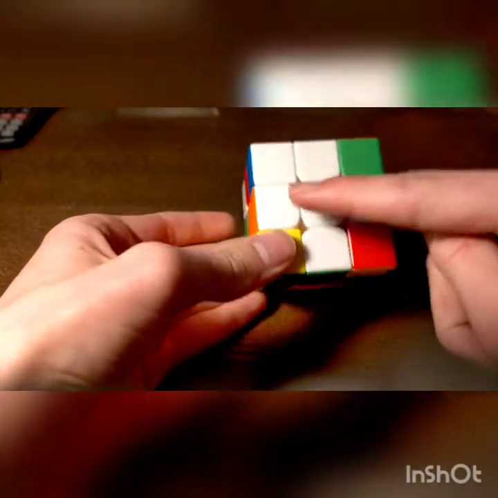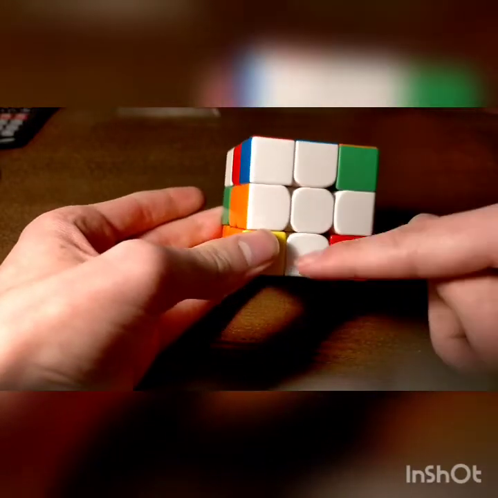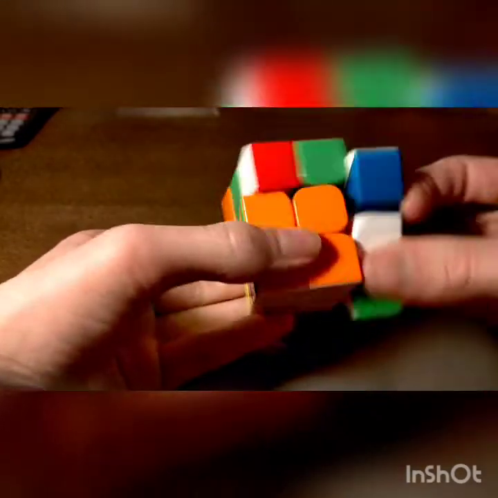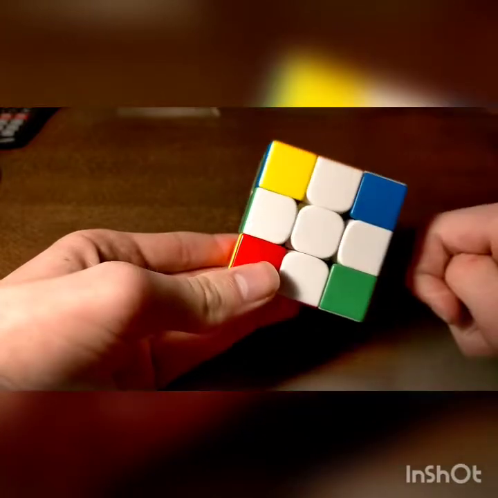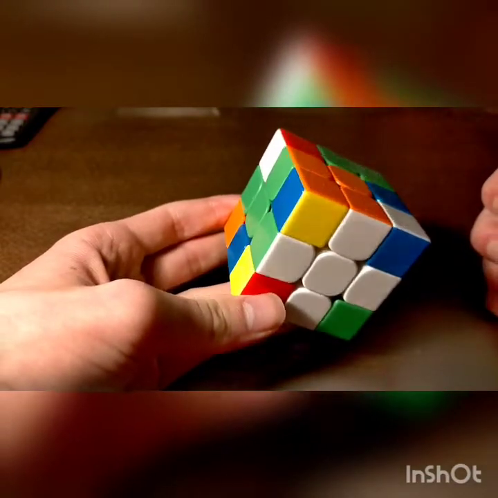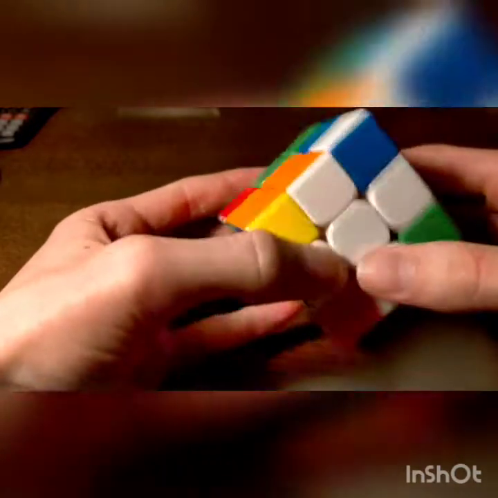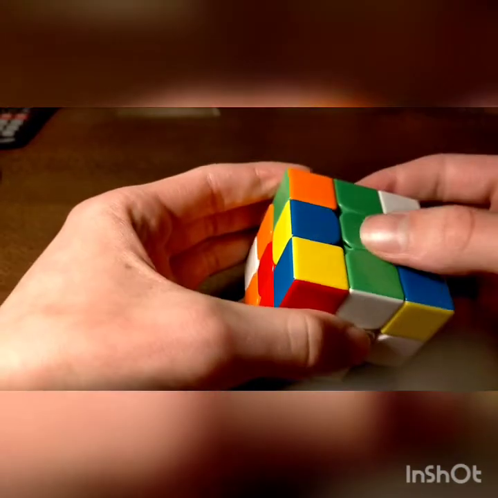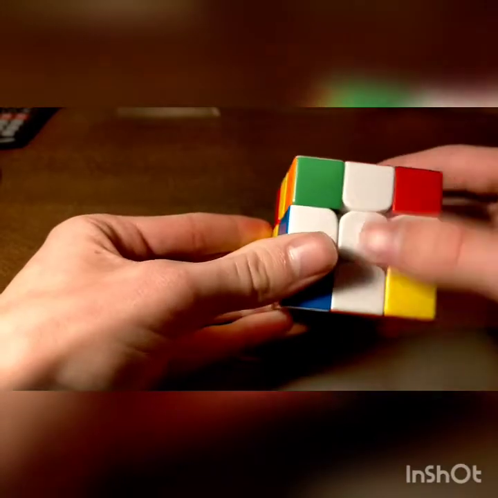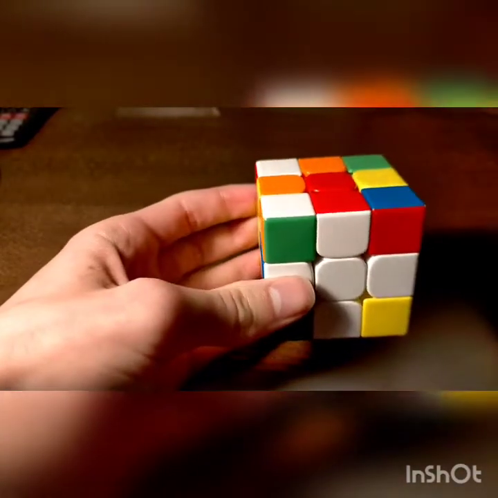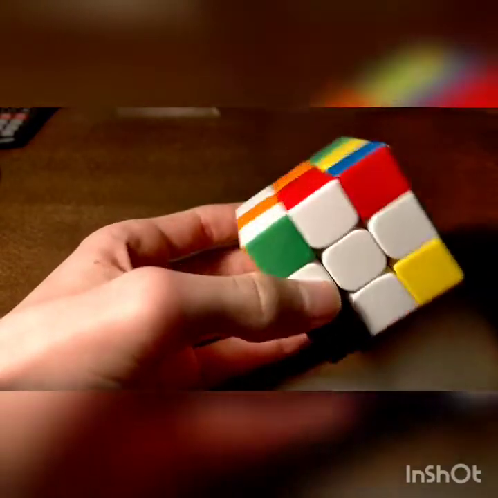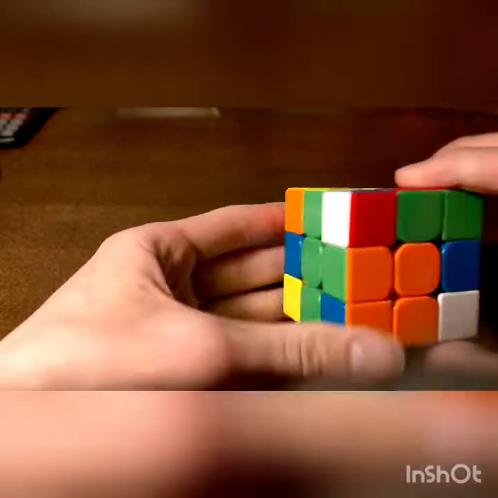The first step is solving a white cross. We will use white for this video to make it a little bit easier, but you can do it with any color. Just make sure all these pieces connect up and you have a cross right here. Doesn't really matter which color, but just to make it easy, I'm gonna use white for this video.